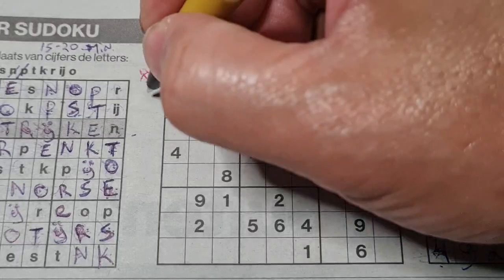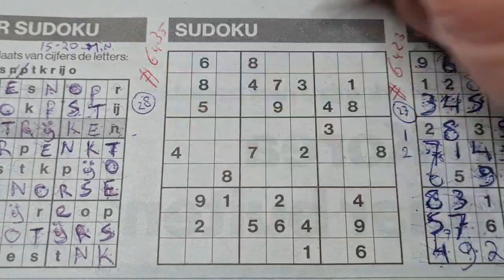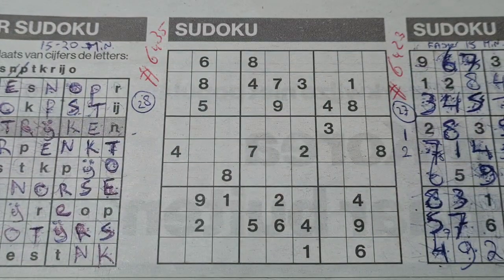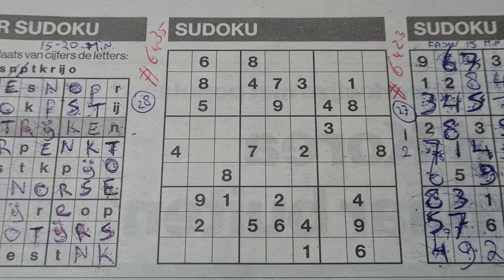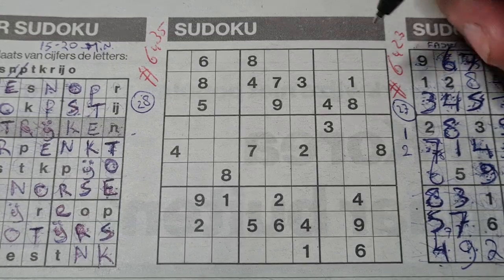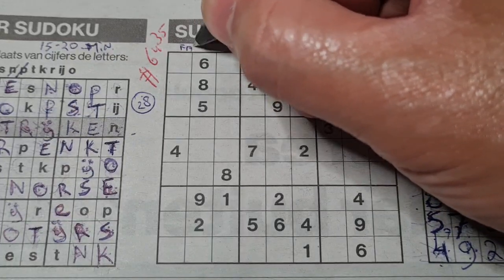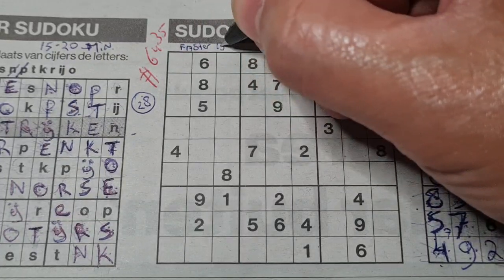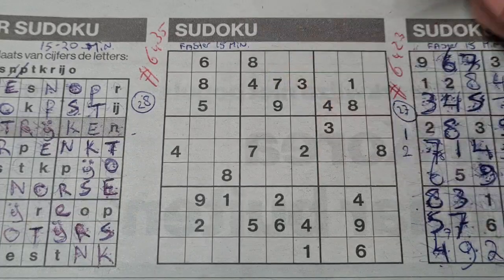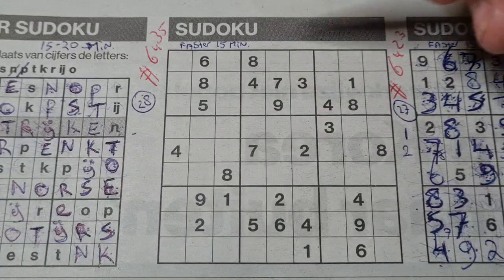This one, 0 stars, 28 printed digits. Should be an easy one. For an easy one with no stars, I need to be faster than 15 minutes or 40 minutes. We'll see. So let's get started.